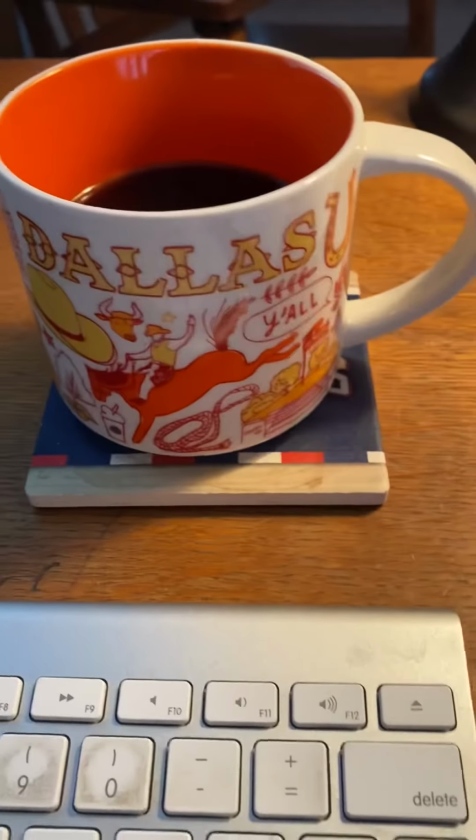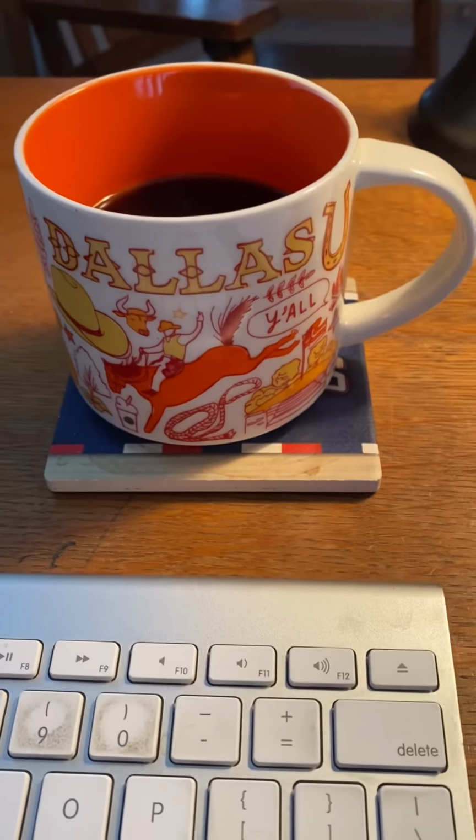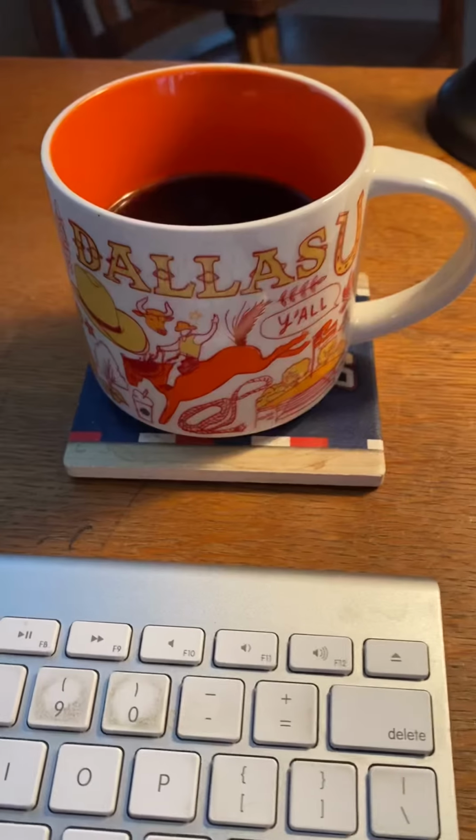So here's my mug for today. It's my one from when I went to Dallas last summer. So that's good to go.